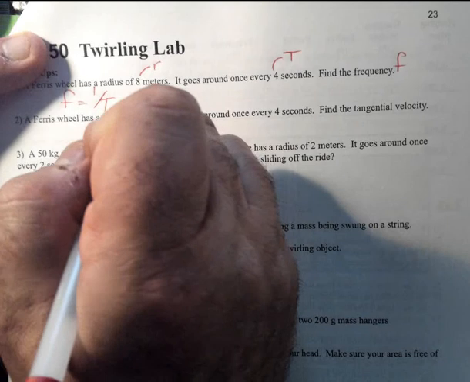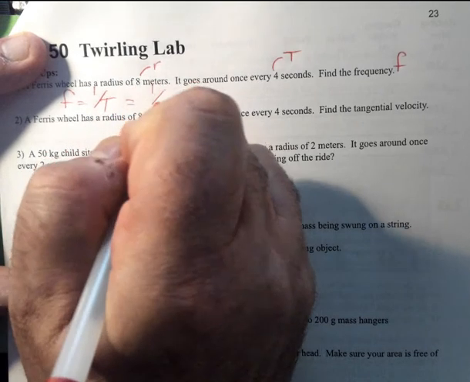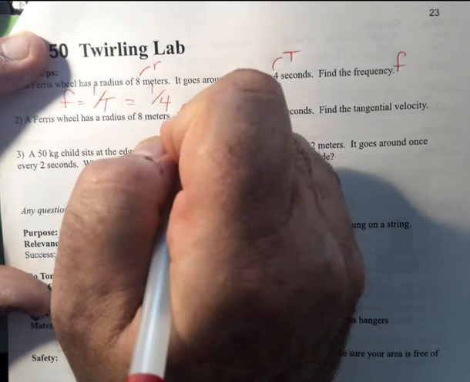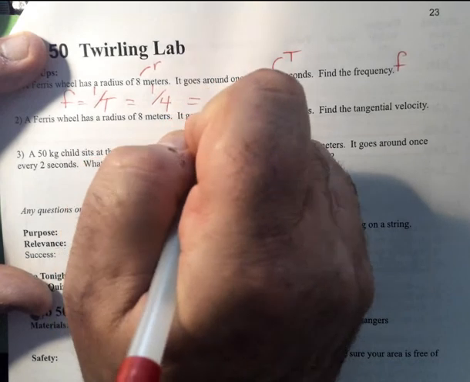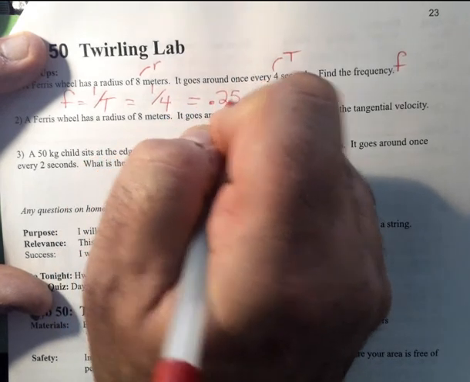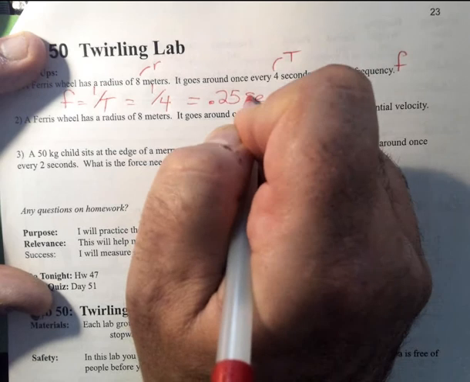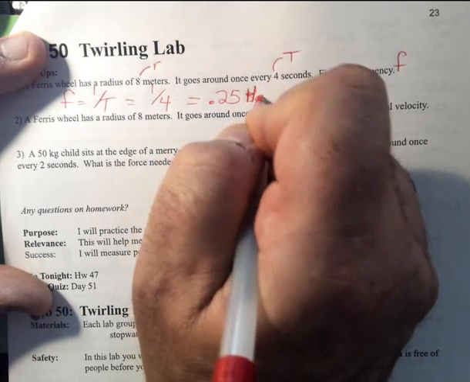So I can put in my number for the capital T. We get 1/4, which would be just fine as an answer. Or we can turn it into a decimal and make it 0.25 hertz.